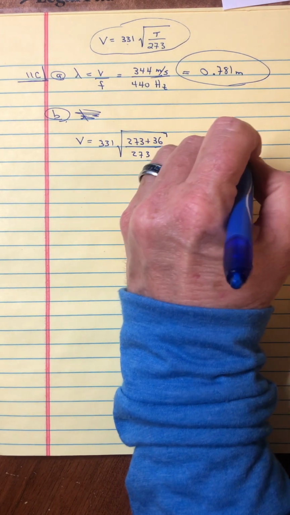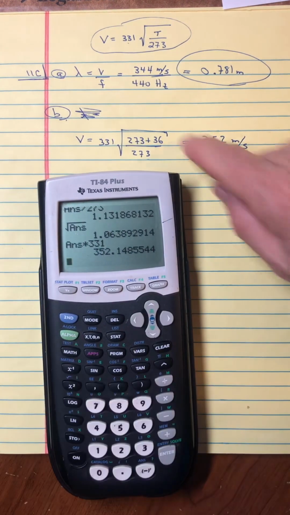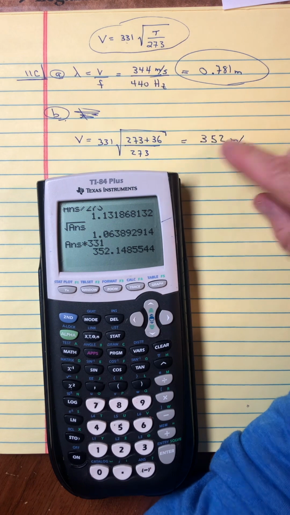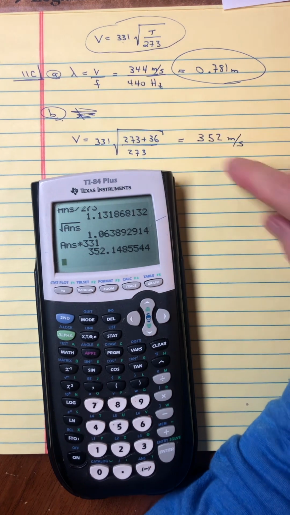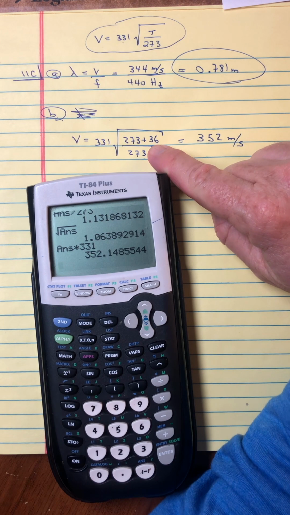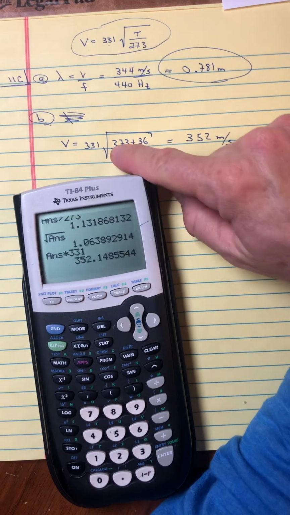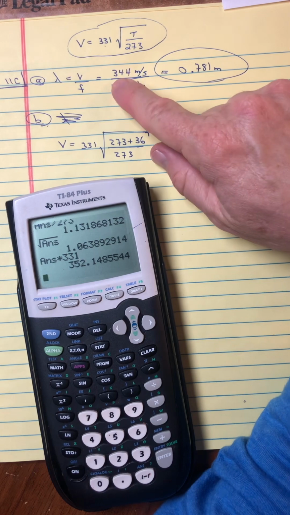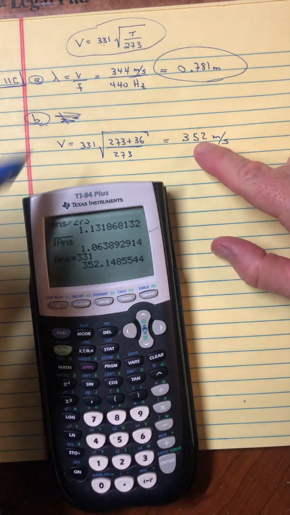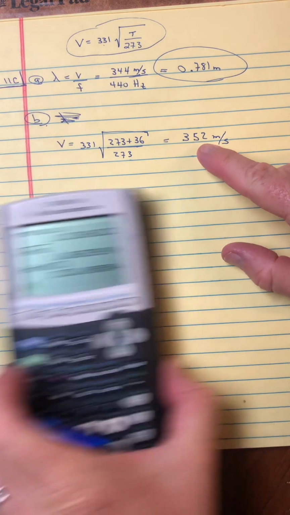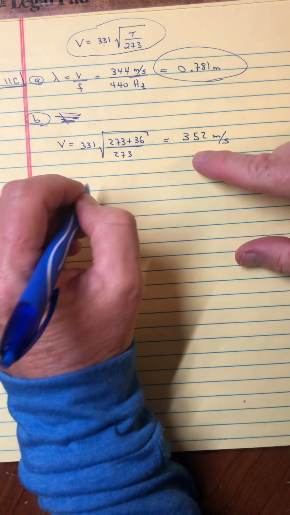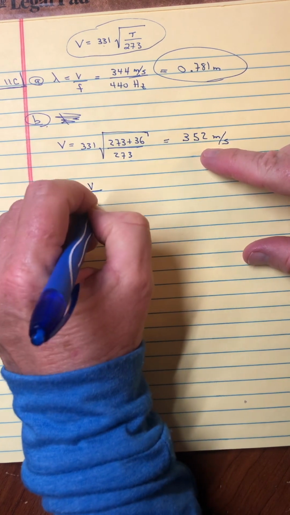which gives me a speed of about 352 meters per second. And this fits into what we were talking about here for the speed of sound in air. Room temperature, being about 22, should be lower than this, but still higher than 331, and that's this 344. So all those numbers look really good. This is just a little bit faster than it was at room temperature. Now it's really the same calculation. You just take this velocity and divide it by its frequency.